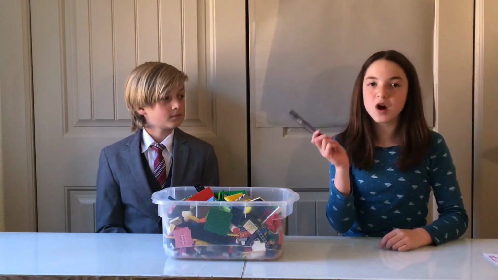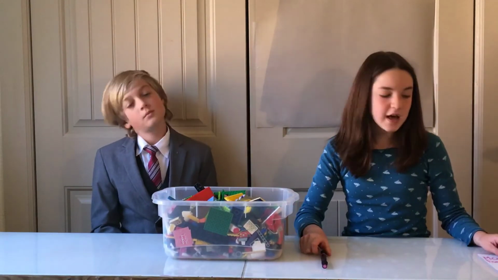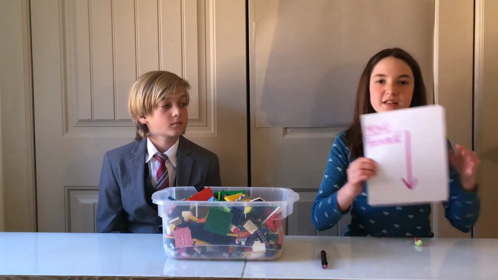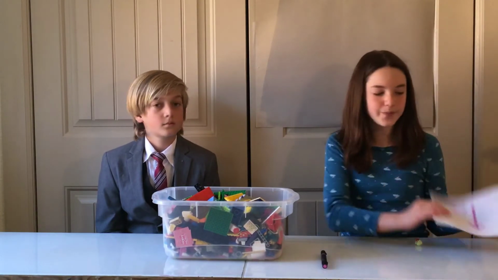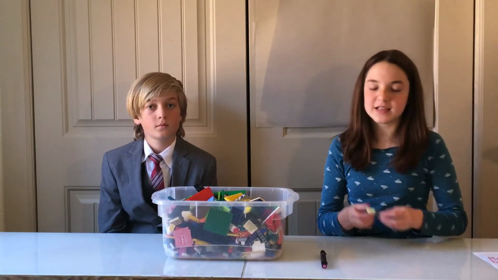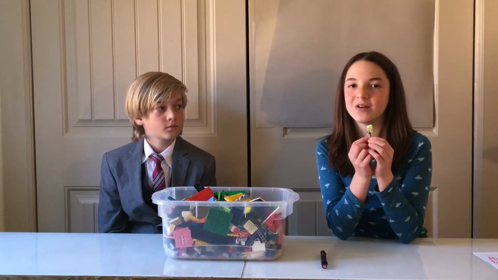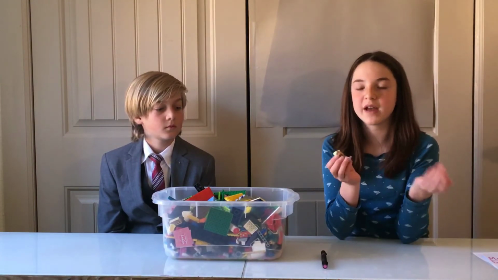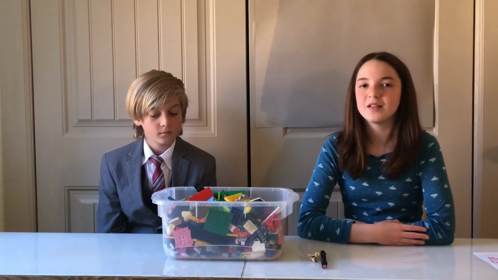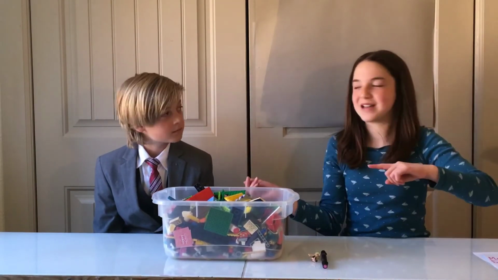For this, you're going to need some Legos. We're going to need a marker or a pencil, a piece of paper, and you're going to need to know these. We're going to talk about these later. And last but not least, you're going to need a little Lego character or some kind of character. Well, let's get building a Lego maze.